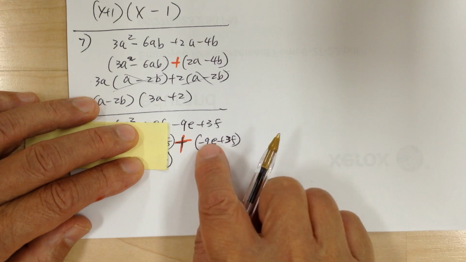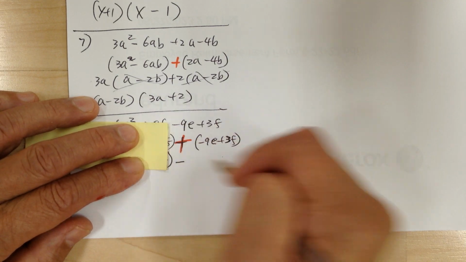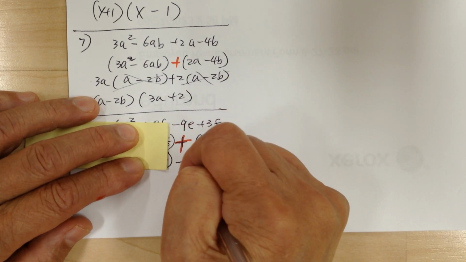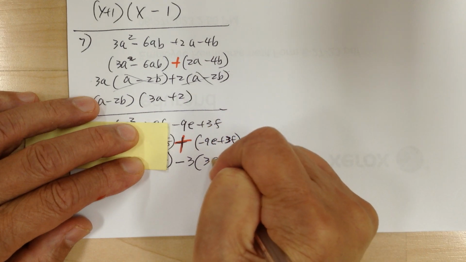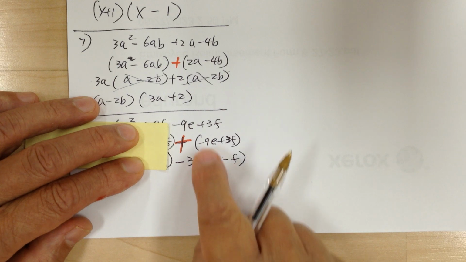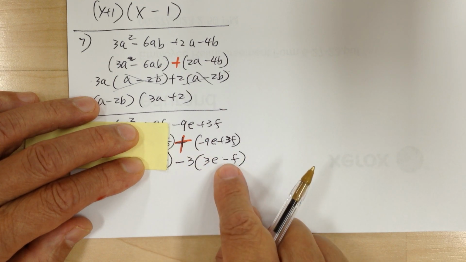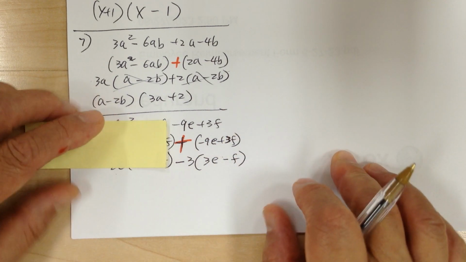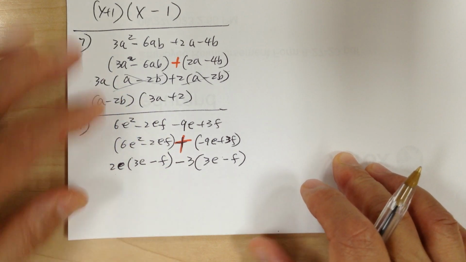Now this one, again, when you have negative in the beginning, you have to factor the negative. And 3 and 9, you can factor the 3. So you're going to get 3e minus f. Right, I can do a quick check. Negative 3 times 3 give you negative 9. Negative 3 times negative 1 will give you positive 3. Okay? So always do a quick check to make sure.